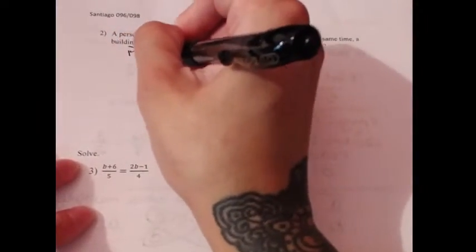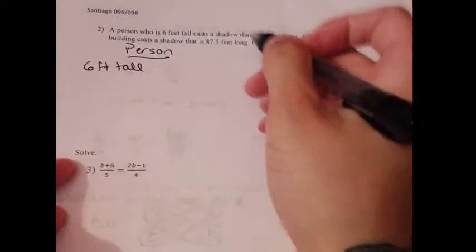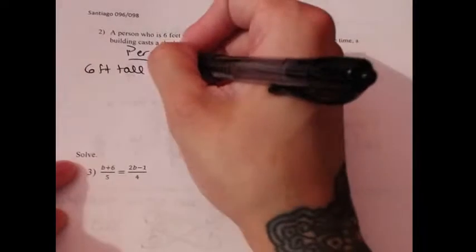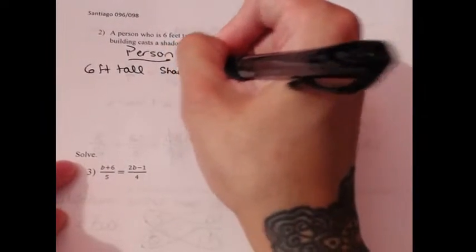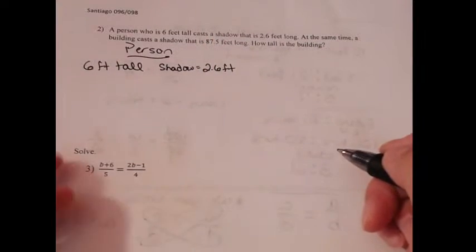Okay. A person who is 6 feet tall casts a shadow that is 2.6 feet long. At the same time, a building casts a shadow that is 87.5 feet long. How tall is the building? One of the things you may want to get into the habit of doing is collecting the information that you have. So we know that we have a person, and we know that the person is 6 feet tall. And we know that for that person, the shadow is 2.6 feet long, right? So the person's 6 feet tall and the shadow's 2.6 feet.